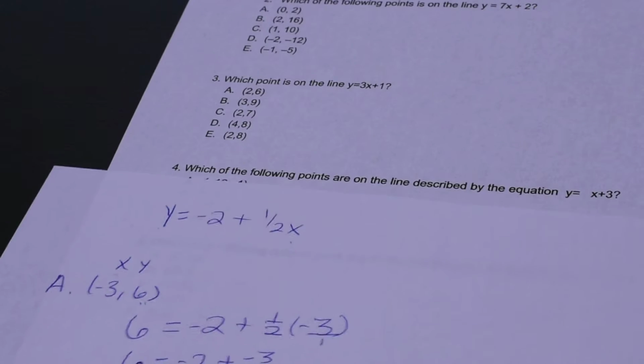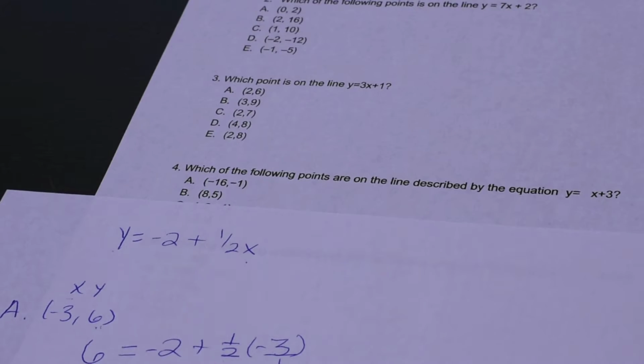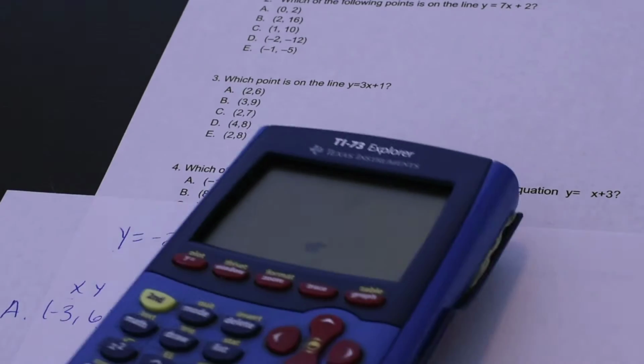All right? So this is how we're going to do it on a calculator. So you have a calculator.